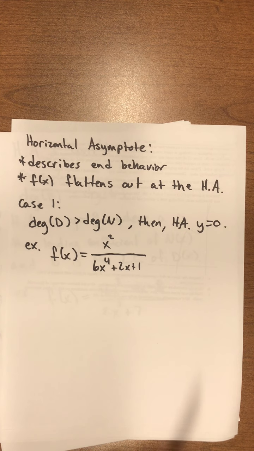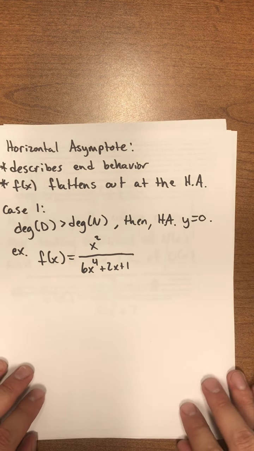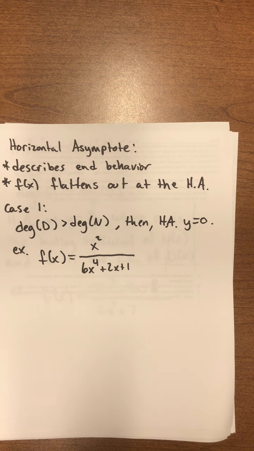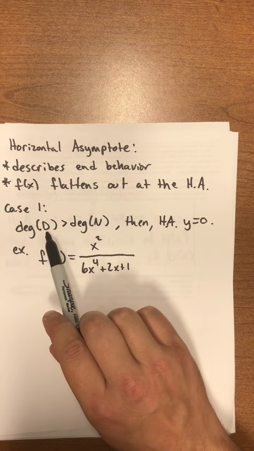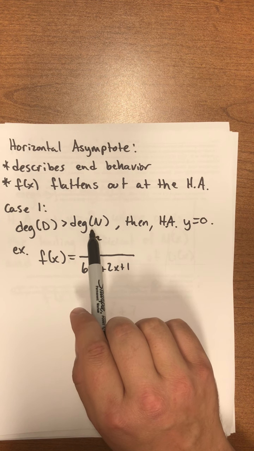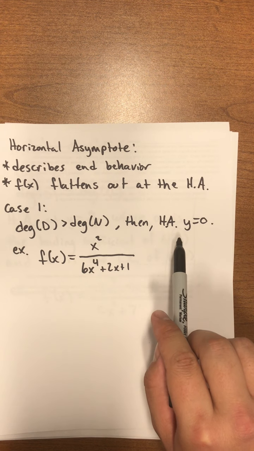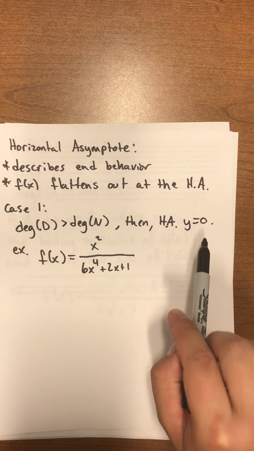The horizontal asymptote describes the end behavior of the rational function, and the graph flattens out at the HA, so it's going to be a horizontal line, equation of a horizontal line. Flattens out at the HA as x approaches plus or minus infinity. So the first rule is if the degree of the denominator is strictly greater than the degree of the numerator, there's an HA at y equals 0 always.